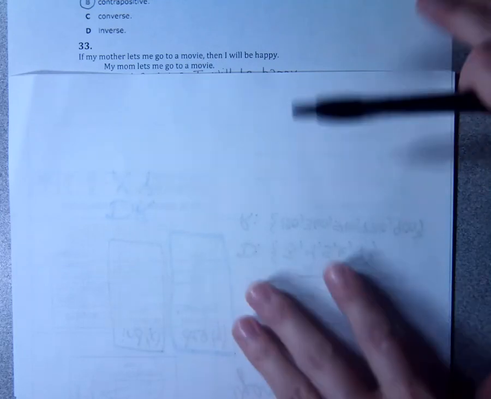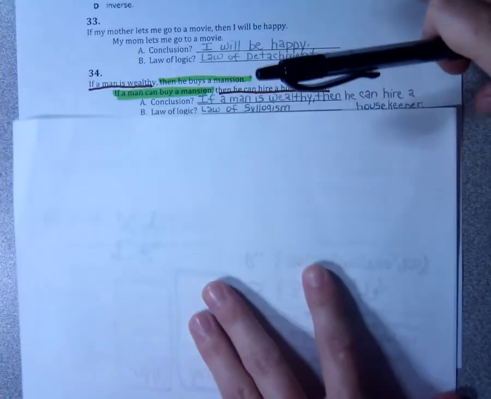Okay, song. So let's talk 33. If my mother lets me go to a movie, then I'll be happy. My mom lets me go to a movie. Therefore, I'm happy. And that is detachment. P, Q, P. Can I just write law of detachment? Yeah, law of detachment. No, the ones that look complicated. Oh, I am happy though.